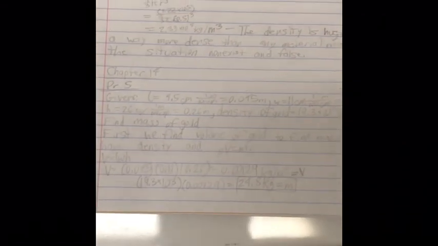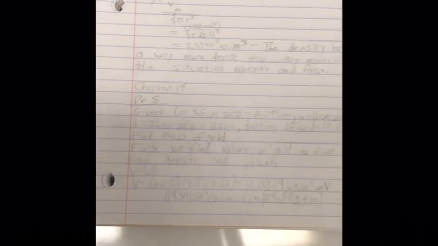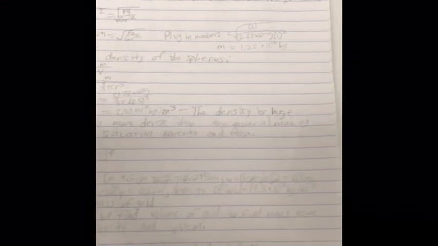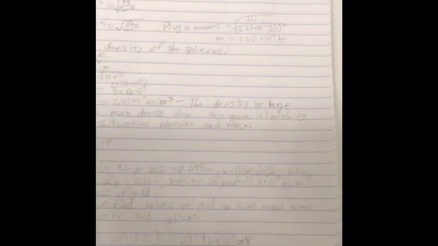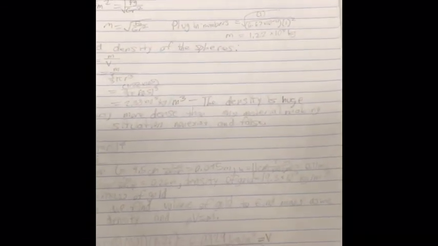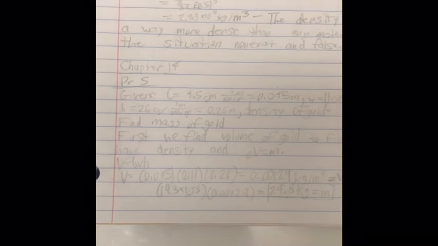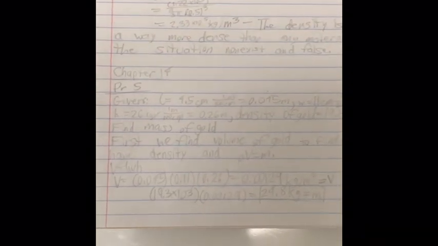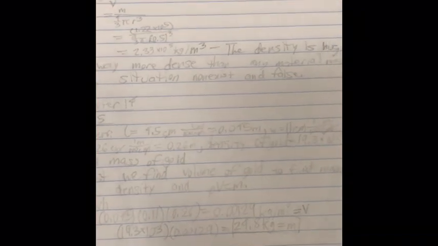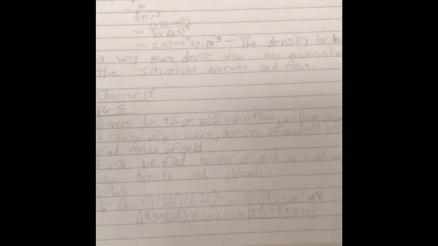Then I said the mass equals the density times the volume. I plugged it in, and I got 19.3 times 10 to the third, times 0.00129, and then I got 24.8 kilograms for the mass.